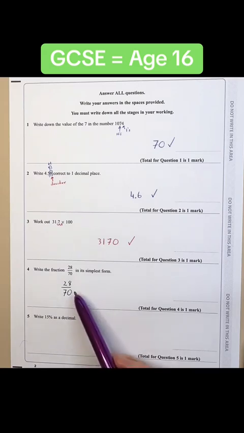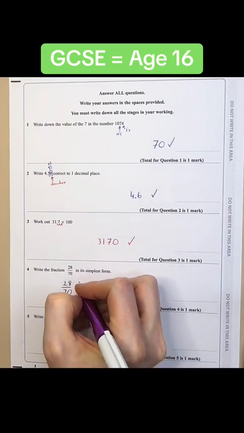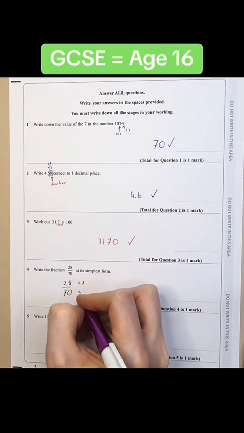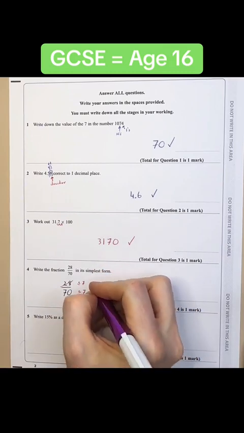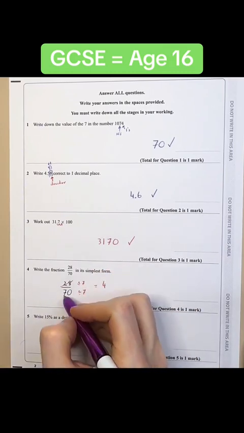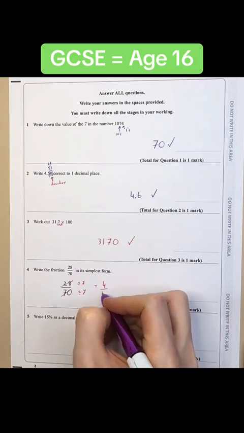To simplify a fraction, we want to find a number that divides both the top and the bottom without giving a remainder. In this case, 28 and 70, they're both divisible by 7. So I'm going to start by dividing the top and the bottom of my fraction by 7. On the top, I know 28 divided by 7 gives us 4. And the bottom, 70 divided by 7 gives us 10.